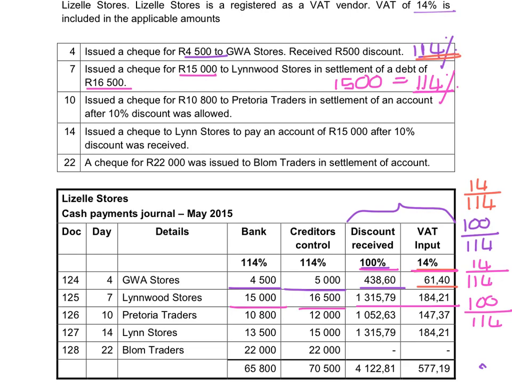Issued a cheque for 10,800 to Pretoria Traders in settlement of an account after 10% discount was allowed. If they paid the total debt, they would pay 100%. The discount is 10%. So the amount that we paid was 90%. We issued a cheque, so the amount that we paid was 10,800, and that equals 90%.